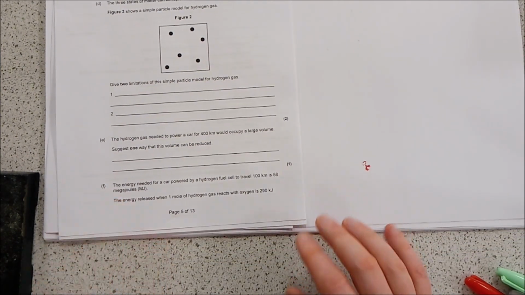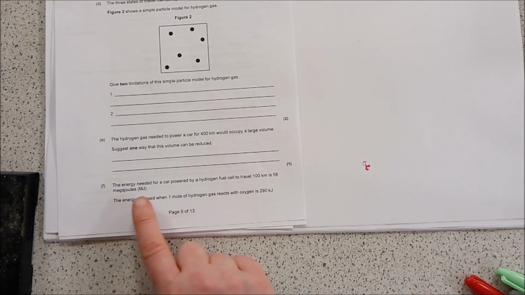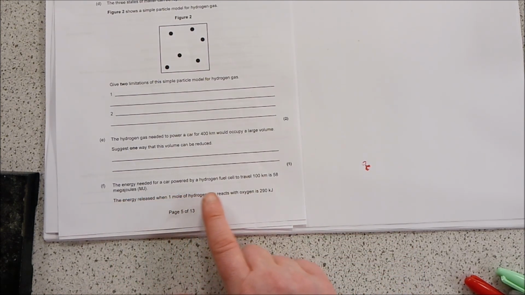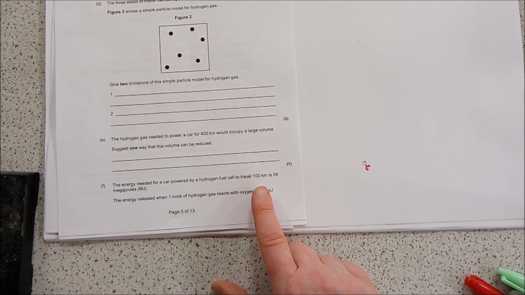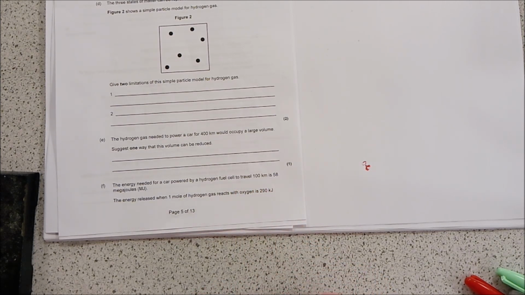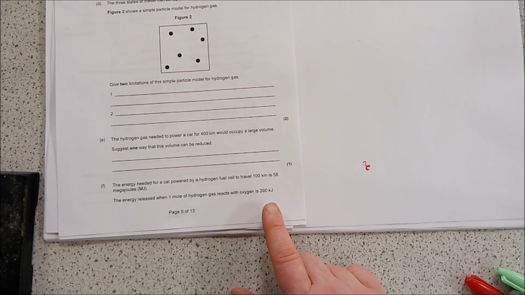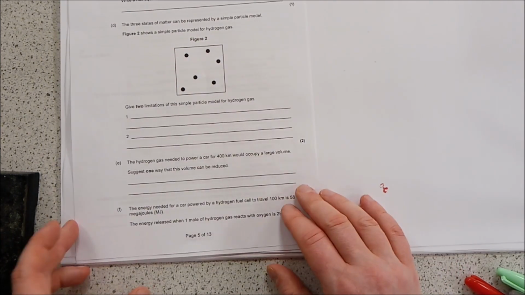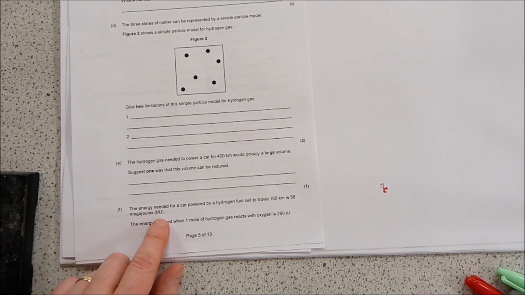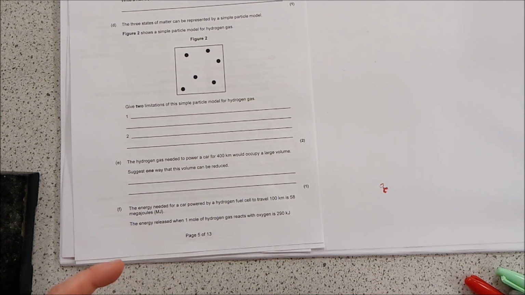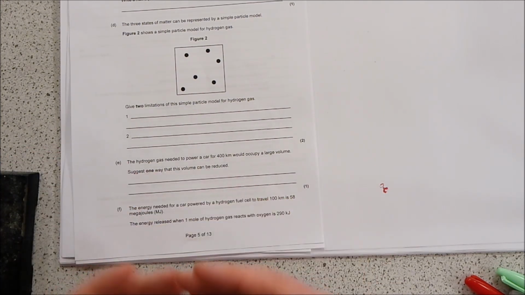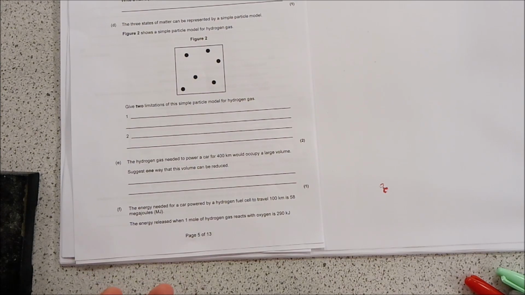Right, F. The energy needed for a car powered by a hydrogen fuel cell to travel 100 kilometres is 58 megajoules. The energy released from 1 mole of hydrogen gas when it reacts with oxygen is 290 kilojoules. If you're seeing the phrase megajoule and kilojoule, you need to think there's going to be some sort of conversion. That's probably the first thing that will be running through my head.